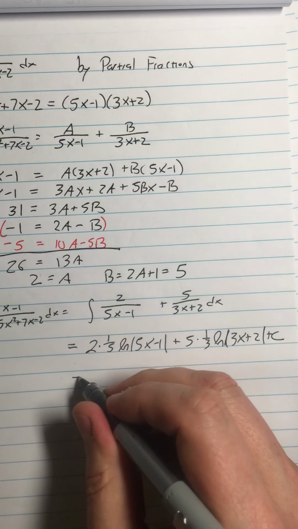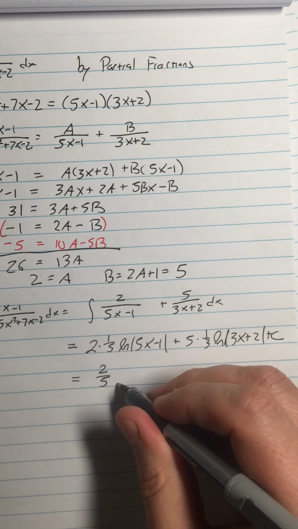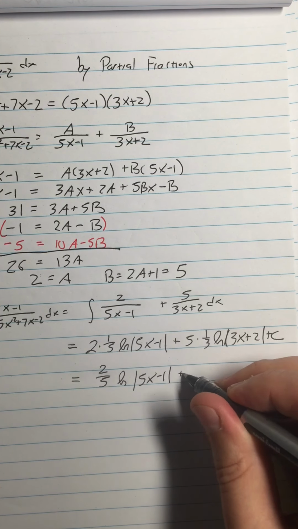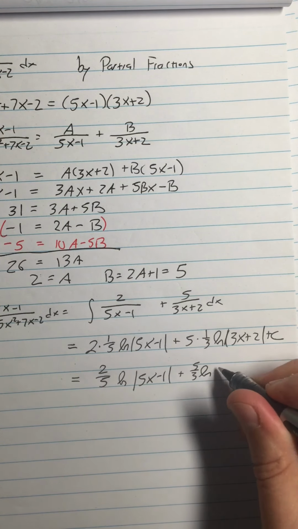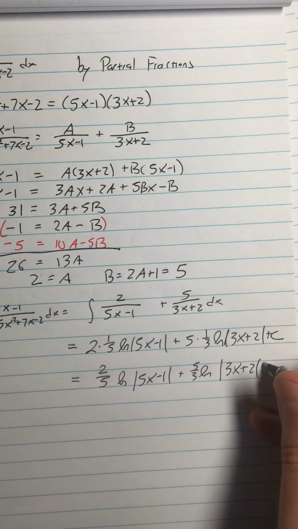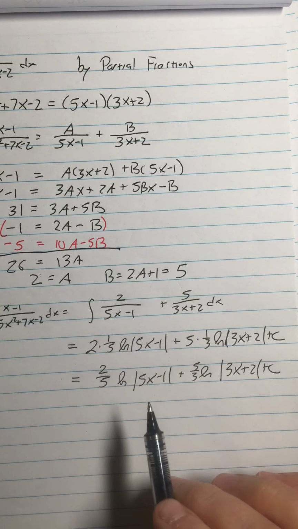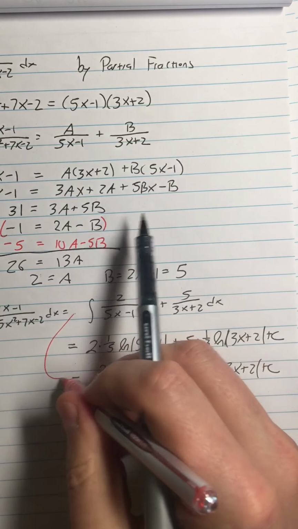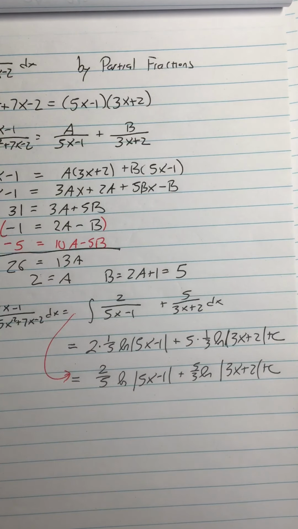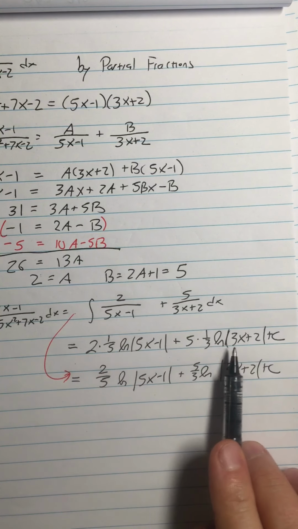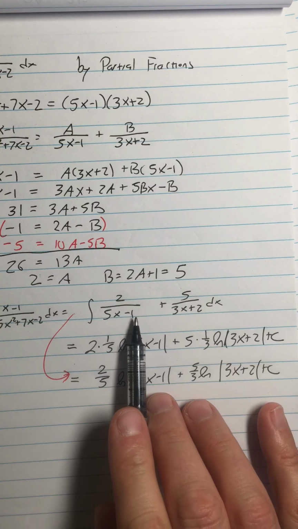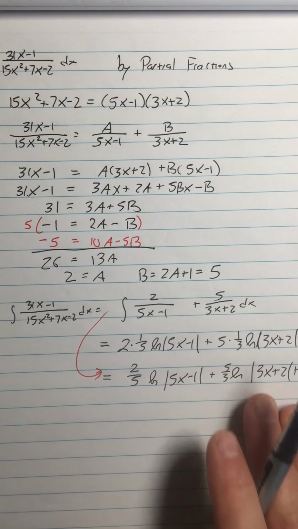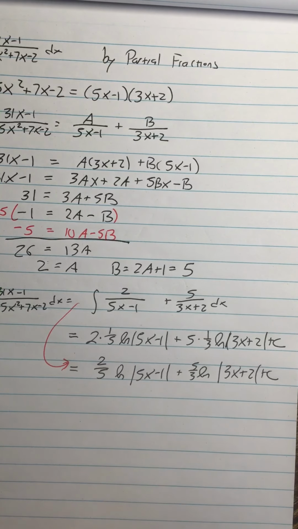Then it would be nice to condense this: 2/5 ln|5x - 1| + 5/3 ln|3x + 2| + C. If you really understand this pretty well, you can jump straight from here to here with no problem. I don't mind skipping trivial steps. Just make sure the steps you make are clear and complete. Then it looks good. So that's that one. We did that integral. Woo!